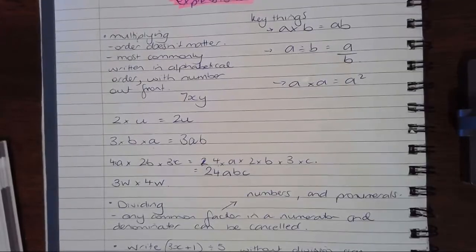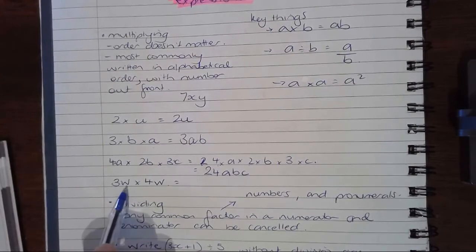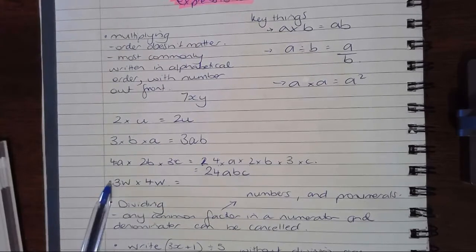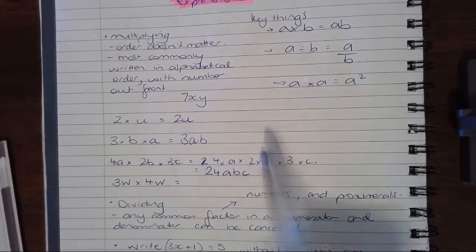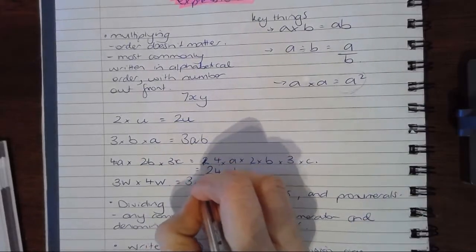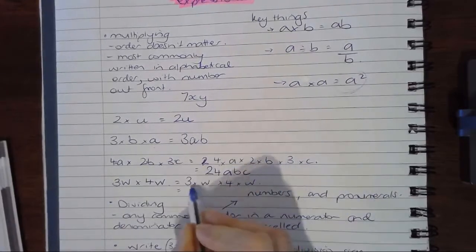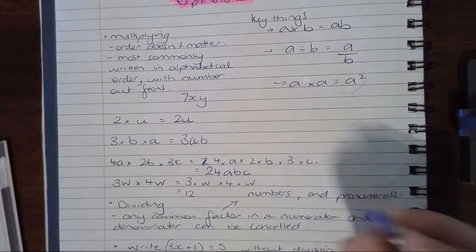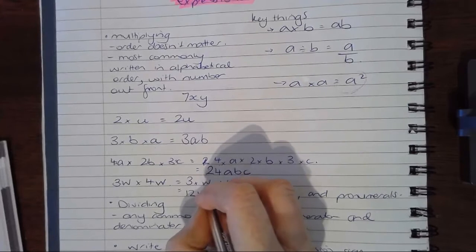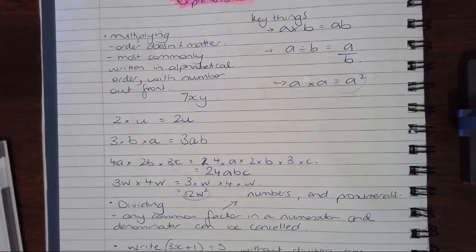Okay, last example here. I've got everything timesing together again, but I've also got just one pronumeral. So I've only got a w, but it's timesing another w. So we're going to employ some of this here as well. That would equal, if I was to expand it, 3 times w times 4 times w. So 3 times 4 is 12, and w times w is w squared. And because everything is multiplying together, it all goes in the one term as an answer.